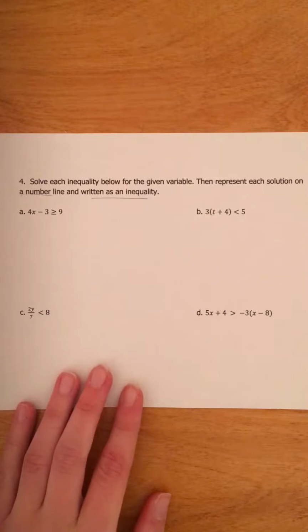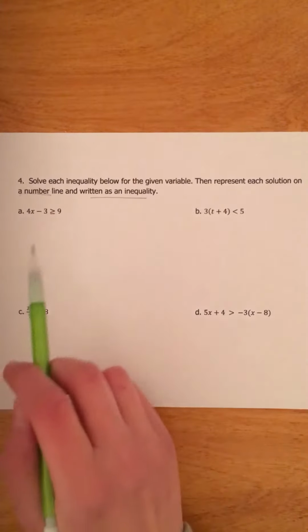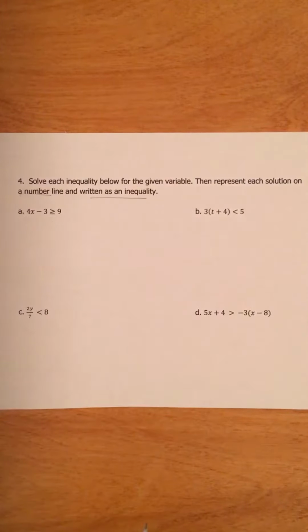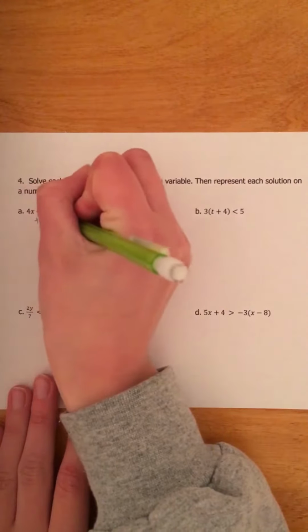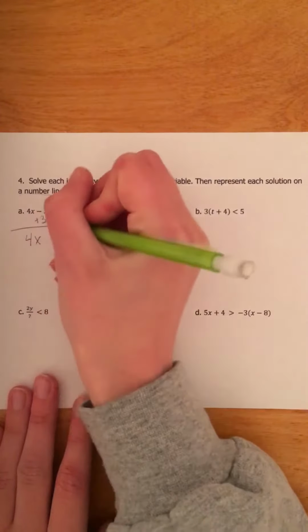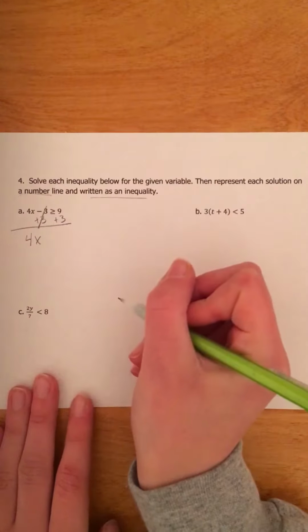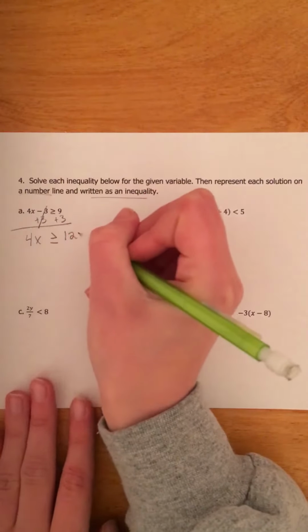Problem A, 4x minus 3 is greater than or equal to 9. So I'm going to solve all of these like they were equations, like these were equal signs. And I'm going to get the variable by itself. So first thing I'm going to add 3. So I'll have 4x on the left. These cancel out. I'm going to keep my symbol the same. Greater than or equal to 9 plus 3 gives me 12.